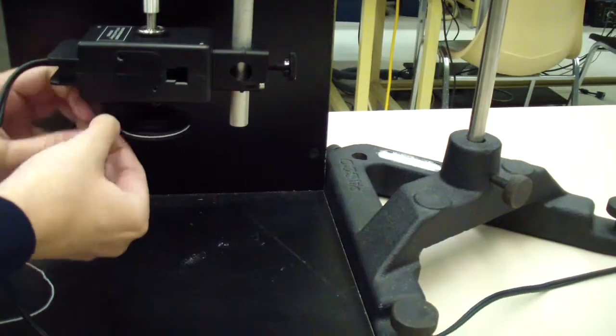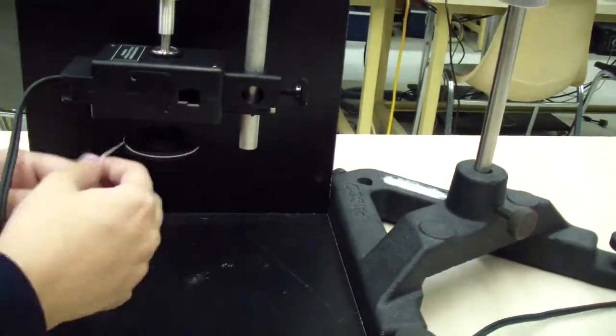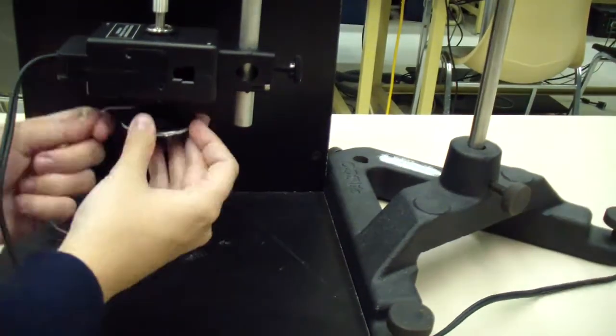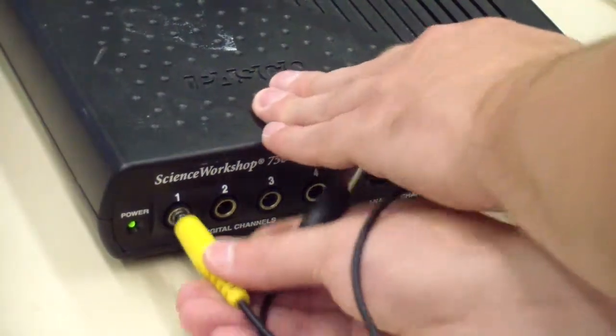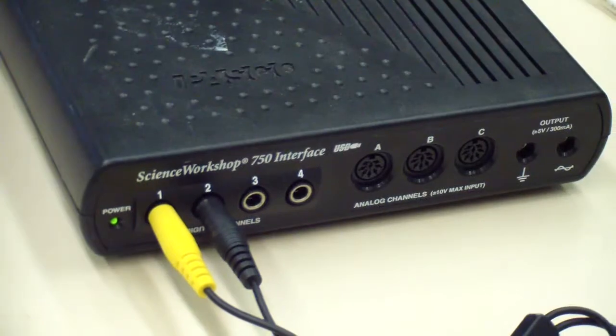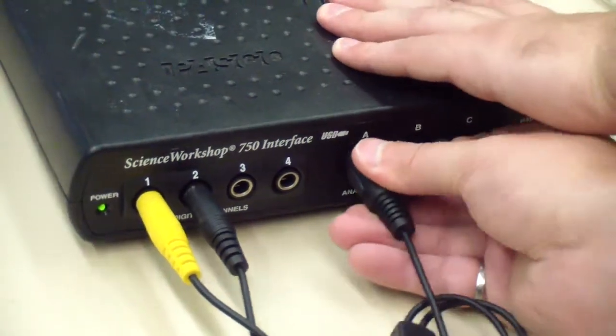Tie some string around the rotary motion sensor's pulley and wind it such that pulling the string will twist the torsion wire. Connect the rotary motion sensor and force sensor to the data acquisition interface.